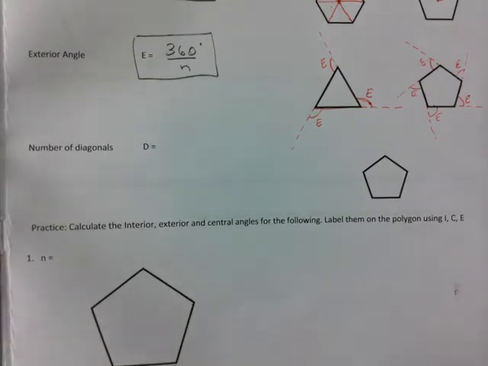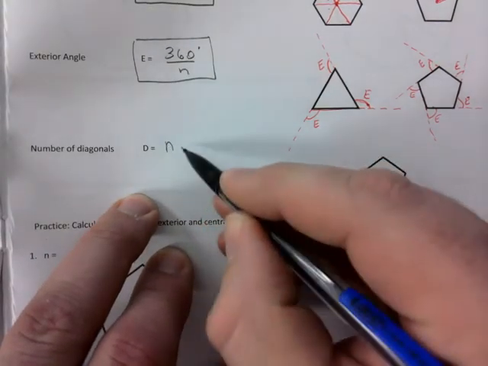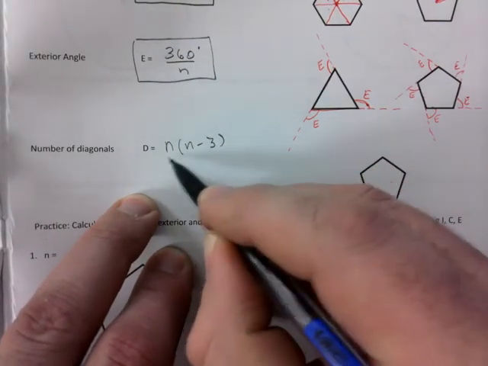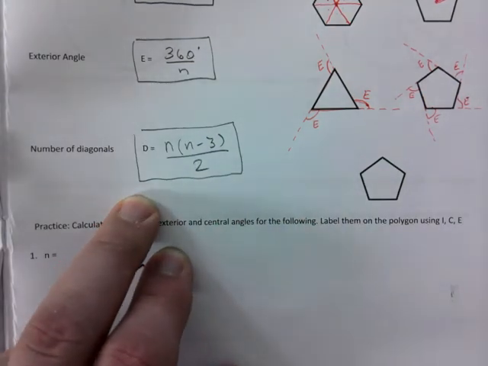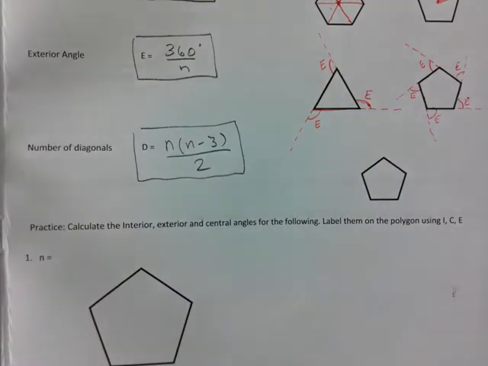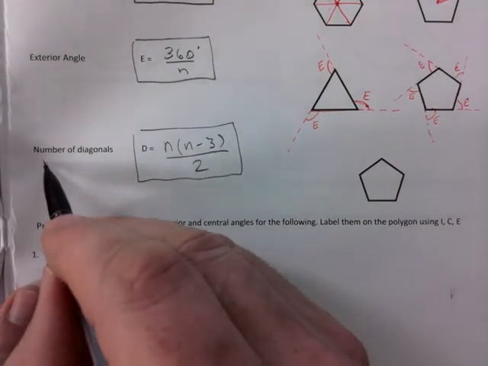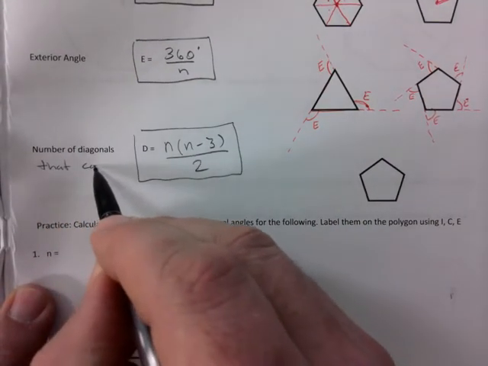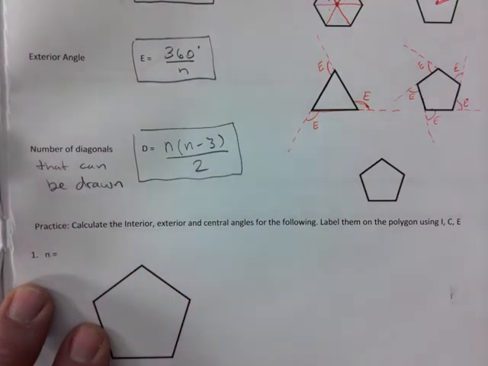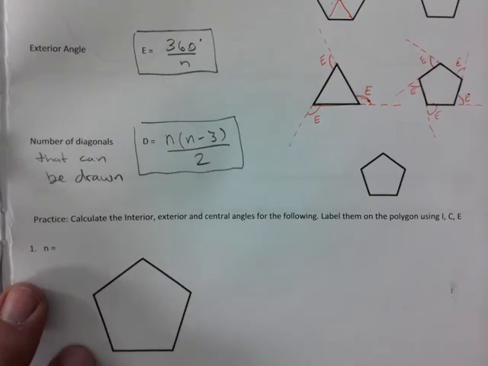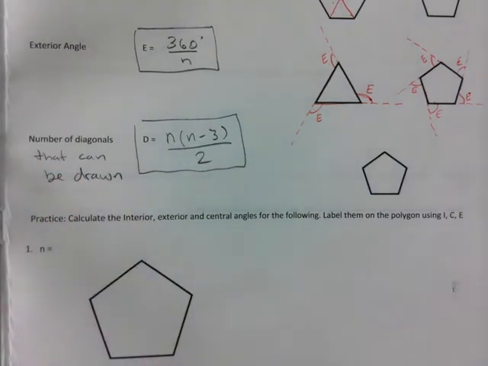The number of diagonals, n times n minus 3 divided by 2. Can we add number of diagonals that can be drawn? It's the number of diagonals that you would be able to draw on that particular polygon. That's how you would find out.